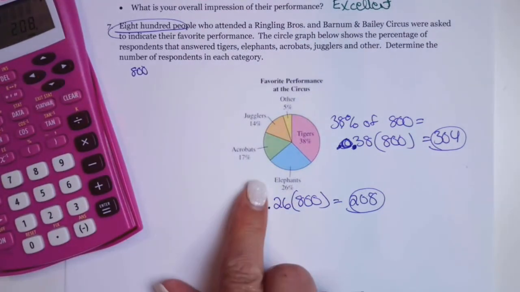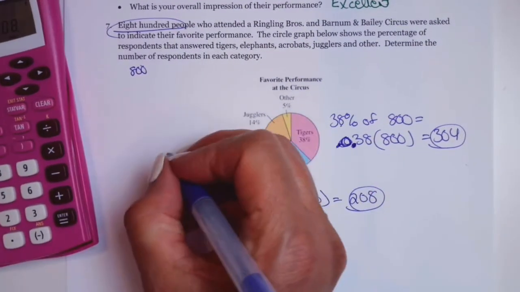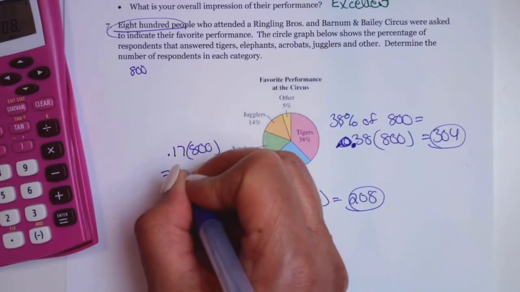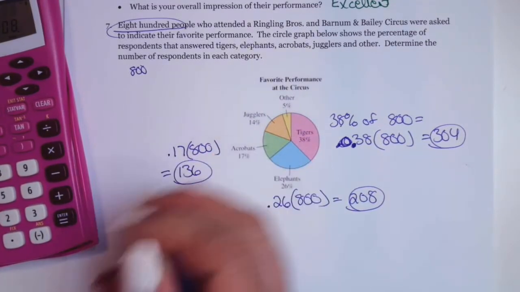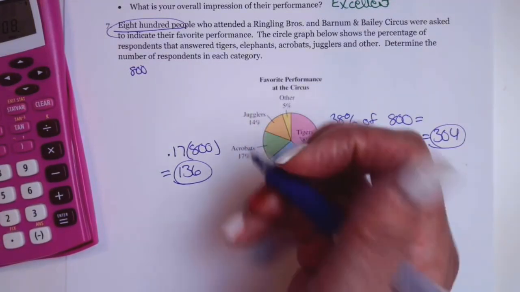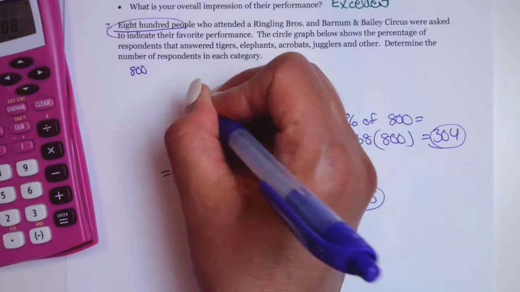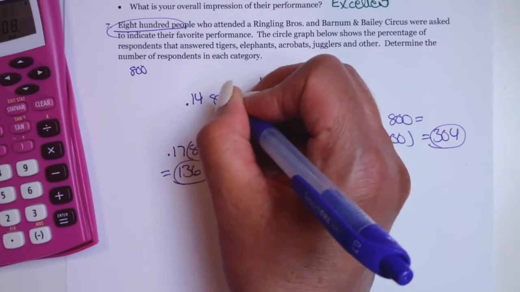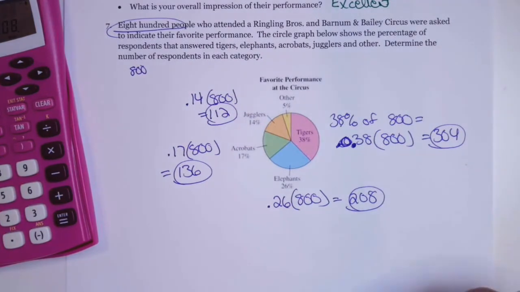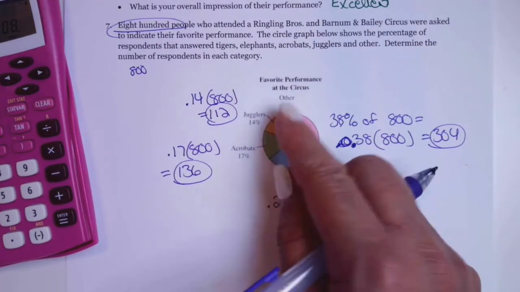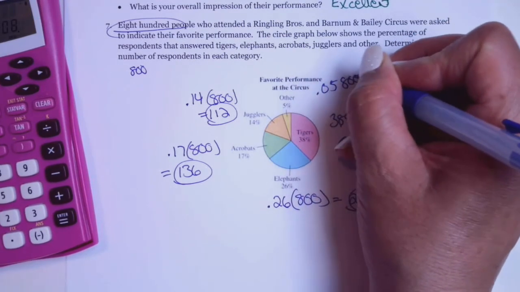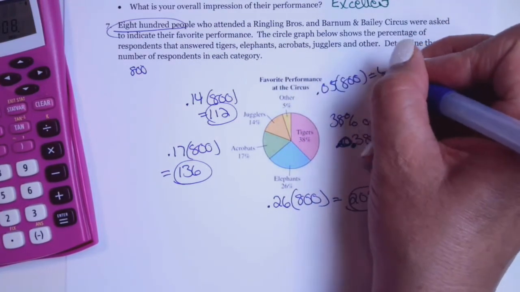Acrobats, 0.17 times 800, that would be 136. Jugglers, 14%. Again, 0.14 times 800, and that would be 112. And then other, 5%, 0.05 times 800 equals 40.